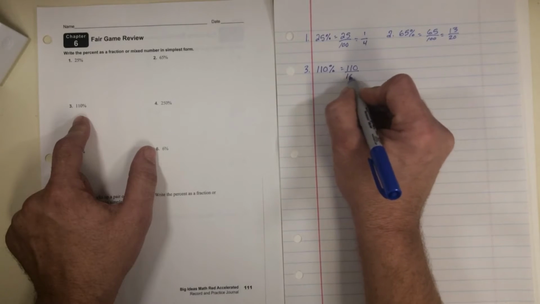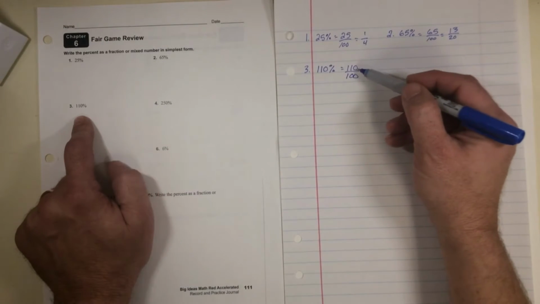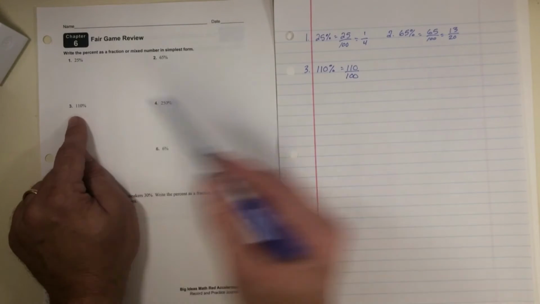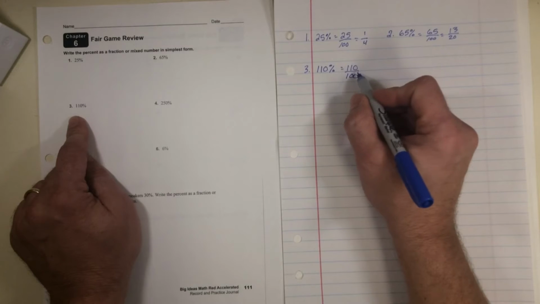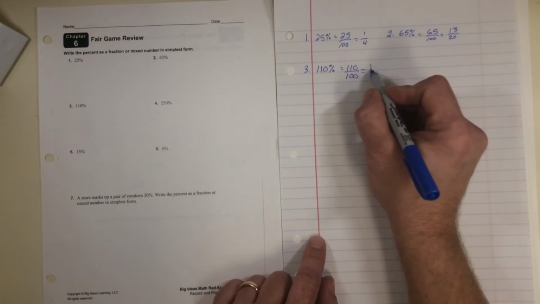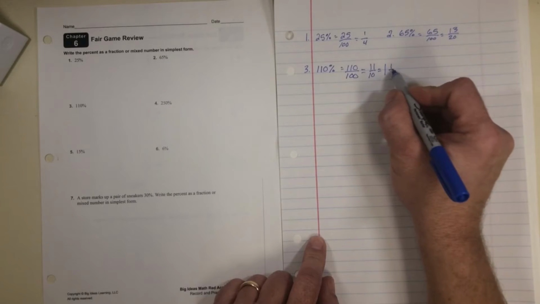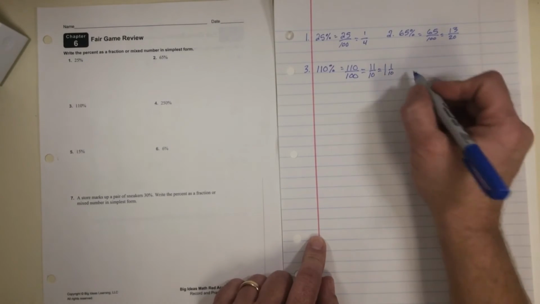110 per 100, which should be an improper fraction, meaning more than 1 because it was more than 100%. So don't be worried about that. We can divide top and bottom by 10 here and get 11 over 10, which would also be 1 and 1/10. Either of those would be fine for me.